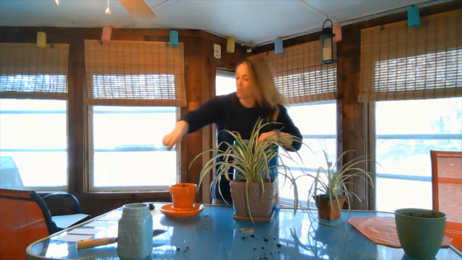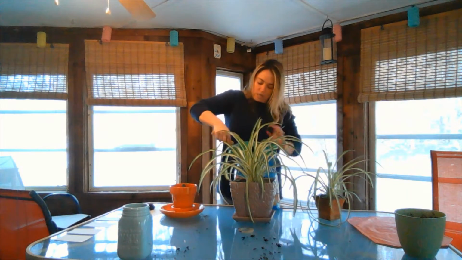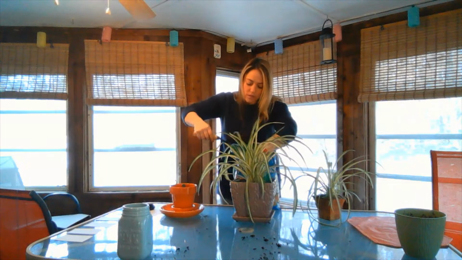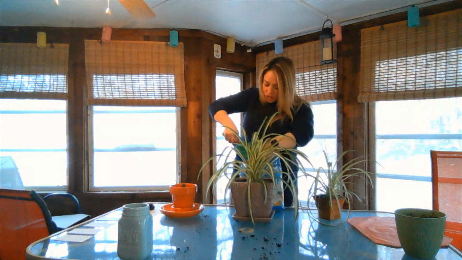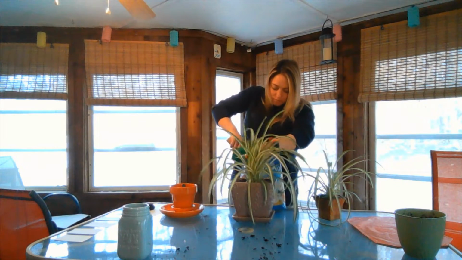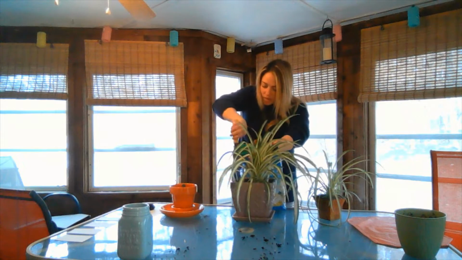So what I need to do now is take my soil and finish putting it in the plant pot, so that as the roots start to grow, they have more room. This soil is potting soil, and it has nutrients also to help it grow.